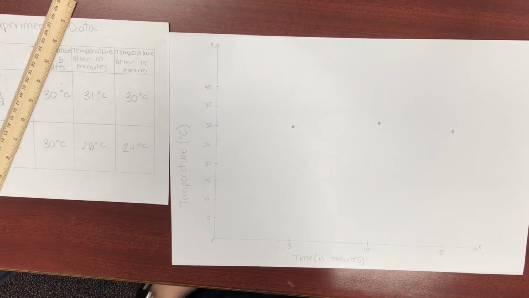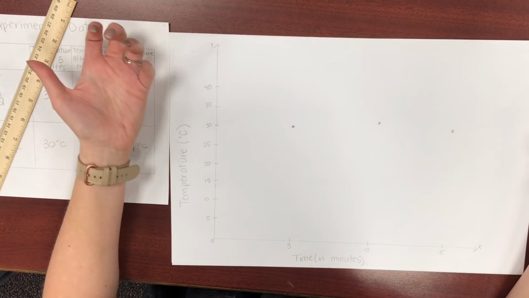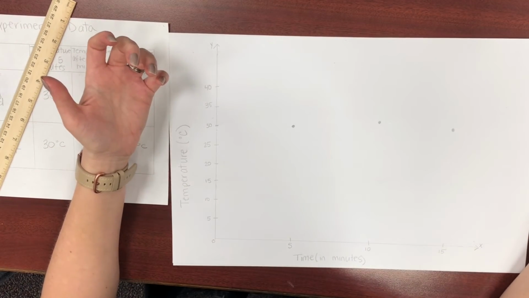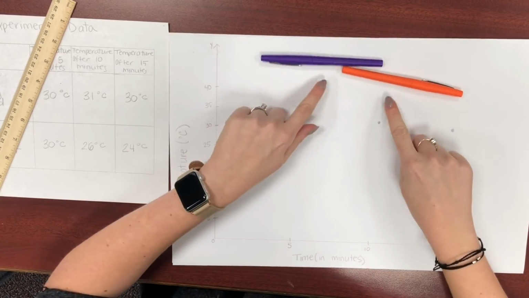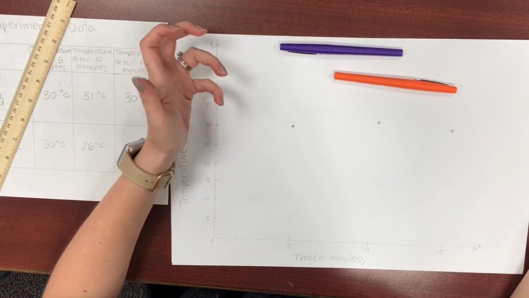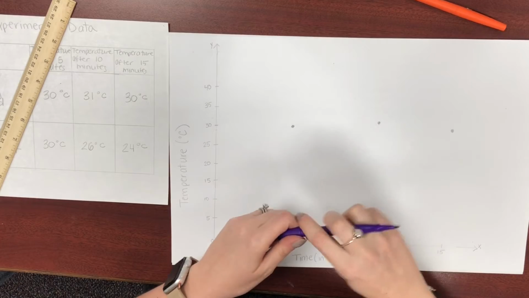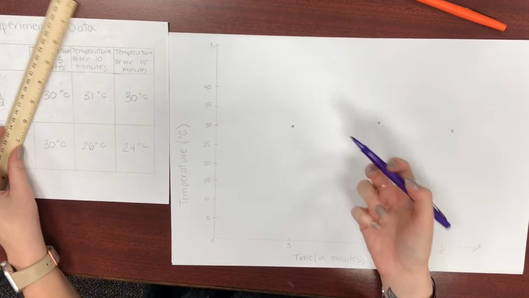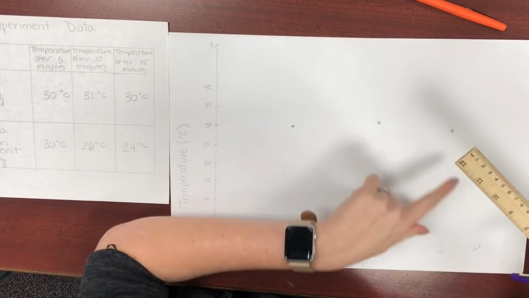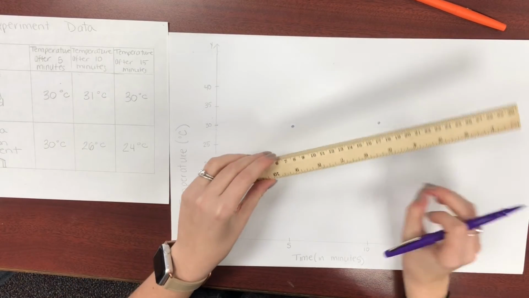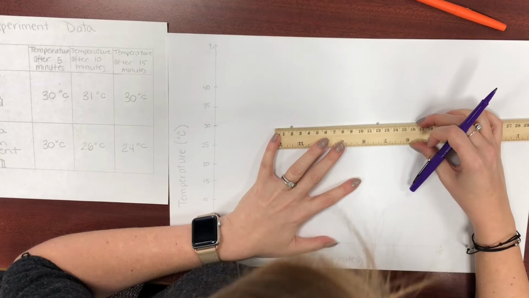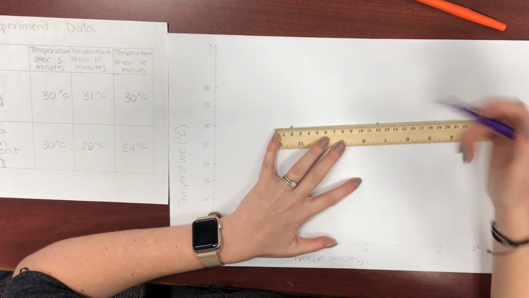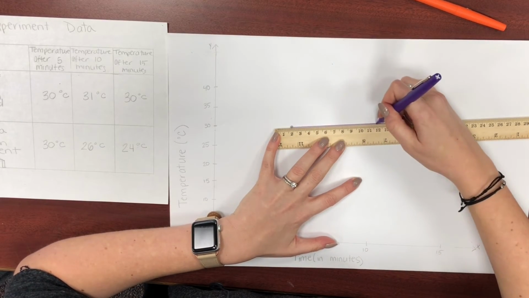So in making a line graph, you're probably wondering, well, you just plotted some dots. Where are the lines? Well, the lines are going to come as I connect my dots. So I have two different colors here. You can use colored pencils, crayons, markers, whatever you have available. And I'm going to go ahead and make my control group here in purple so that I know that all of these dots are showing the change in temperature for my control group. And I'm going to take my ruler and line it up here, and I'm going to connect the dots.